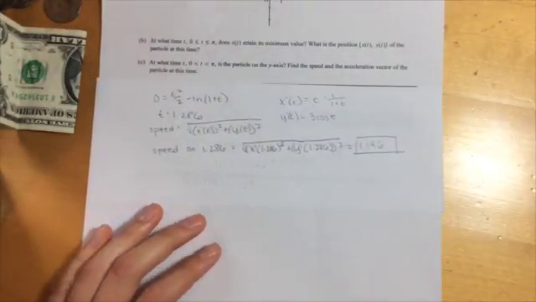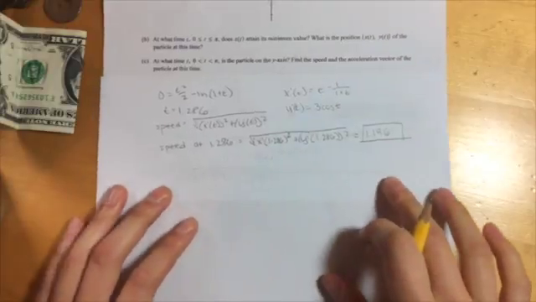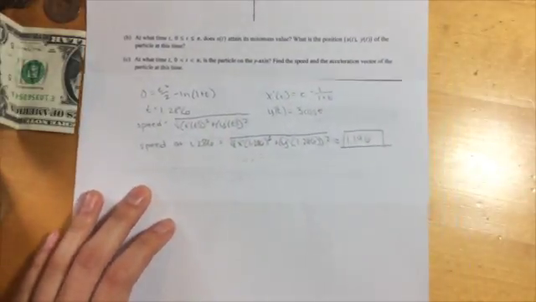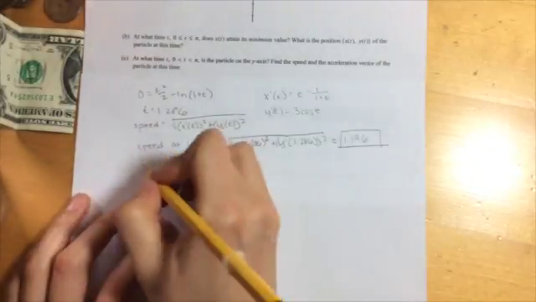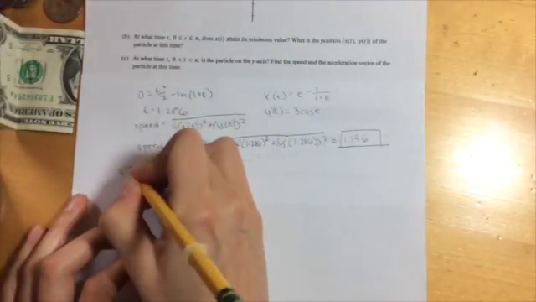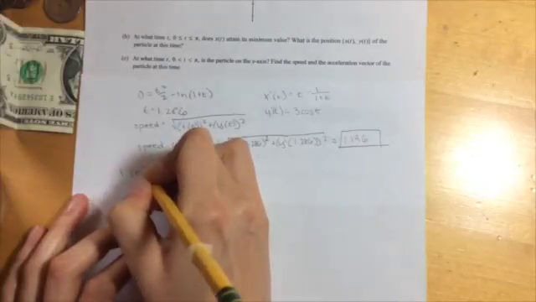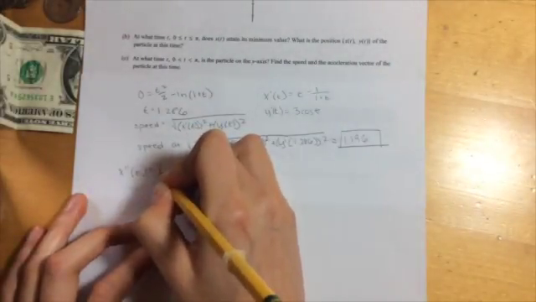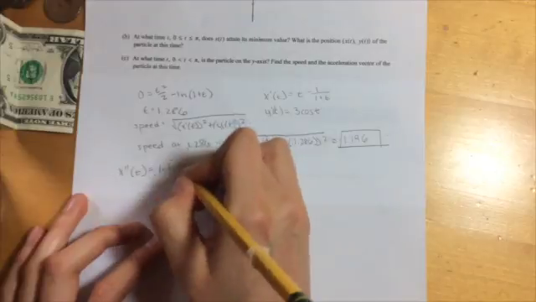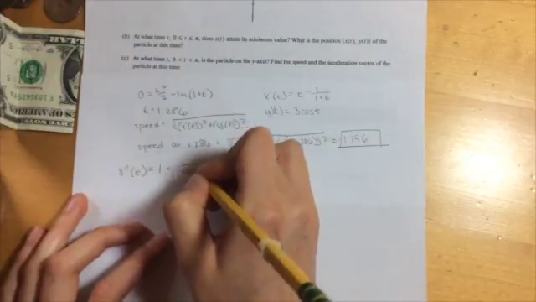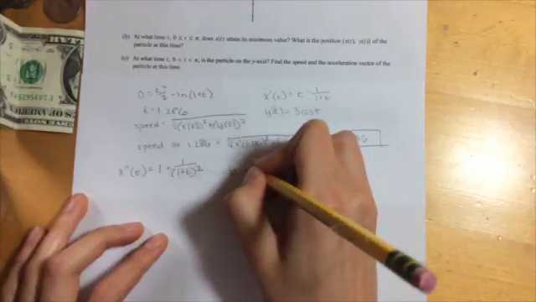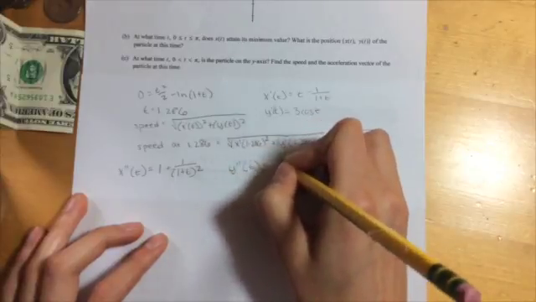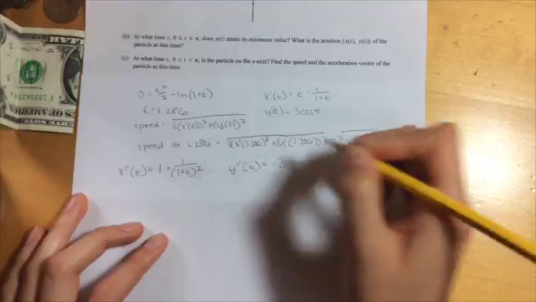So now we have to find the acceleration vector of the particle. To do this, we need to find the second derivative of x and the second derivative of y. So the second derivative of x equals 1 plus 1 over 1 plus t squared. And the second derivative of y equals negative 3 times sine of t.